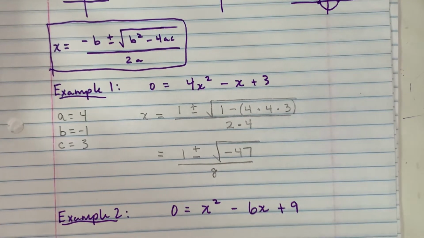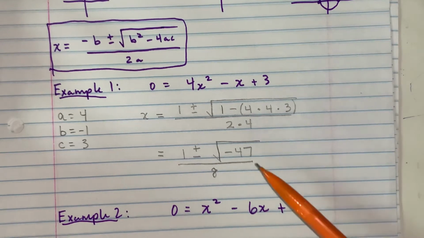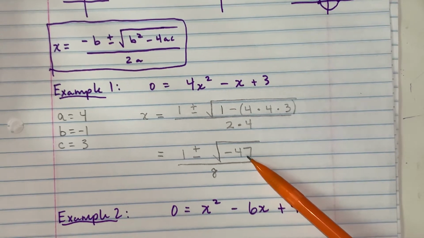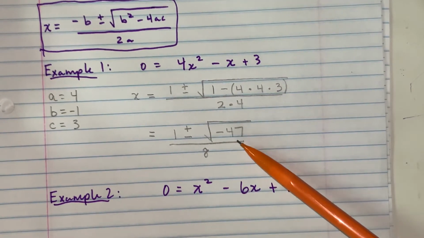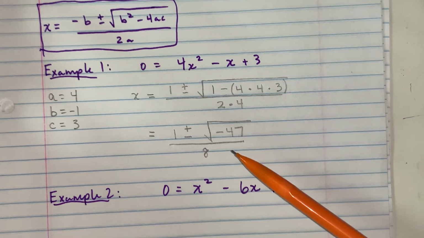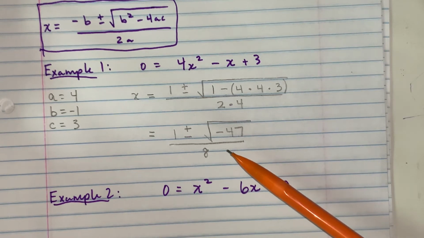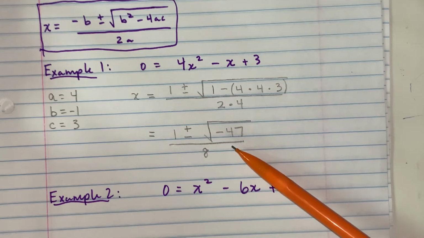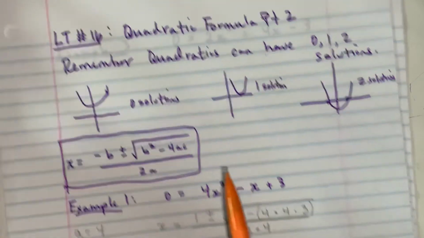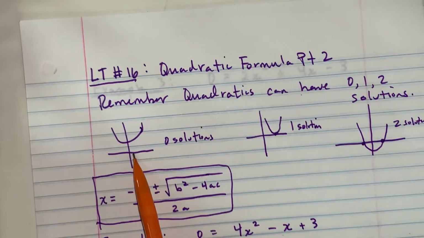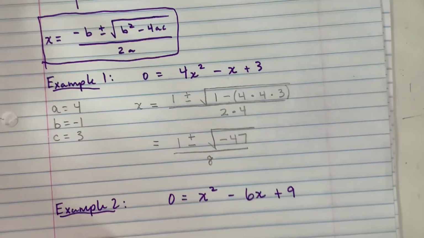Okay, so a square root of a negative number. We know that that's a problem, right? This creates an imaginary number. It doesn't work. So what does that mean? Well, if you think back to last week's notes, when we took a square root of a negative number, it basically means that this quadratic function is going to be above the x-axis. So this quadratic function has no solutions.